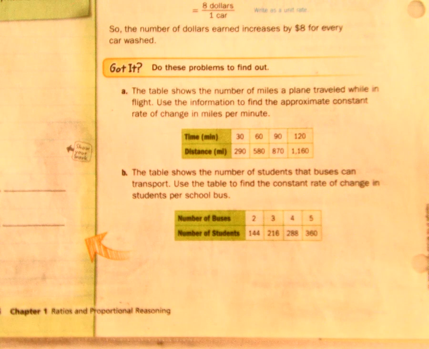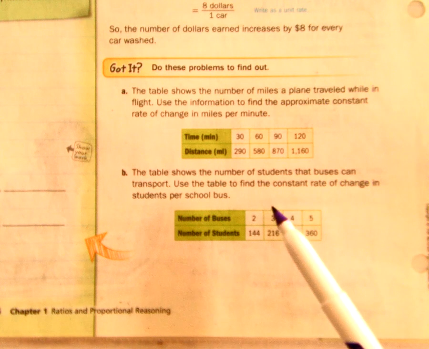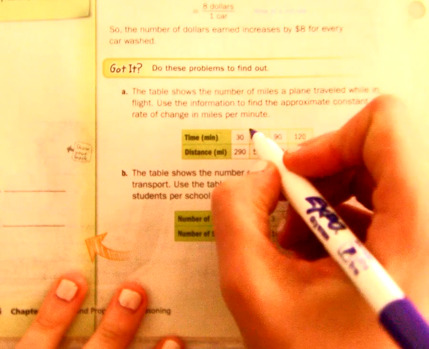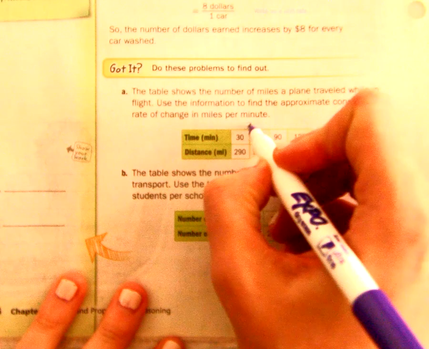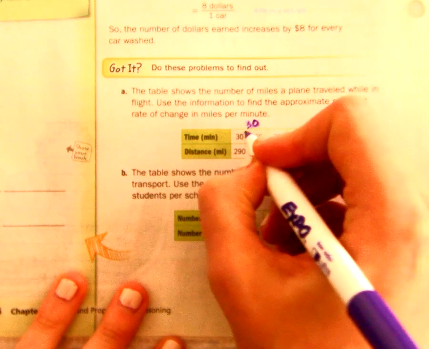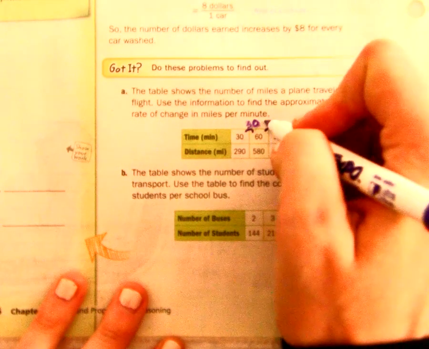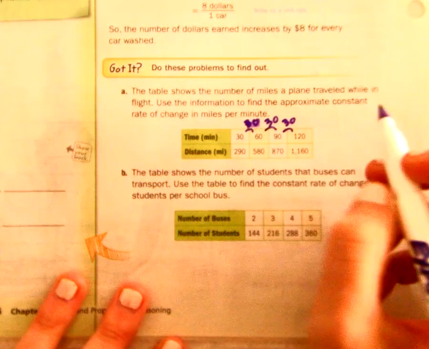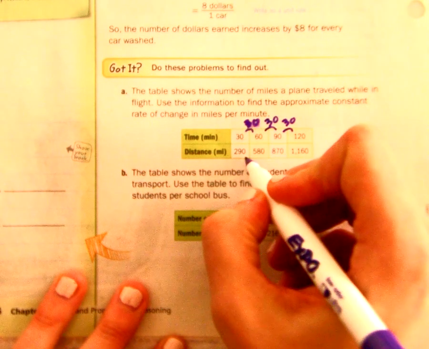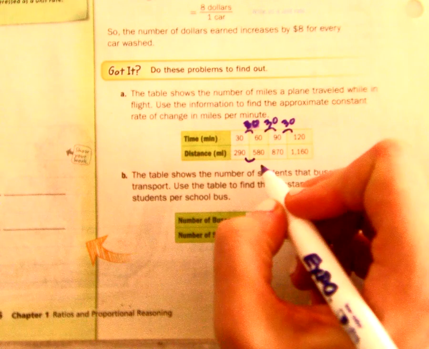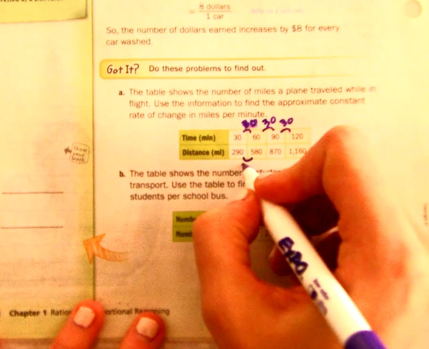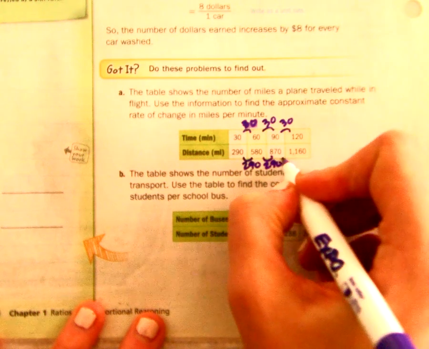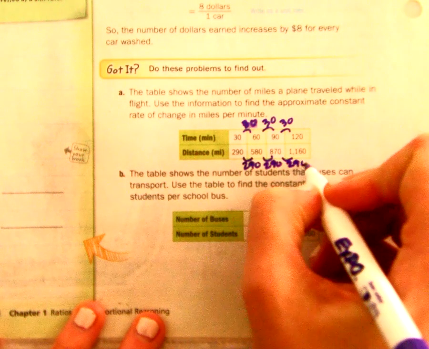So to figure this out, when we look at our table, we're going to find the change from column to column in each row. So what is the difference between 30 to 60? Well, we changed by 30. And then the difference from 60 to 90 is 30, and 90 to 120 is 30. So we were changing by 30 minutes every time. We're going to do the same thing for our miles. From 290 to 580 is 290. From 580 to 870 is 290. And 870 to 1160 is 290.